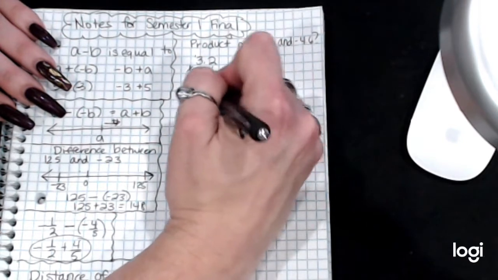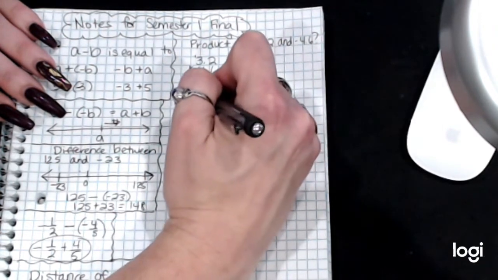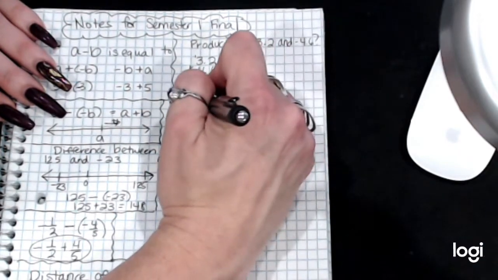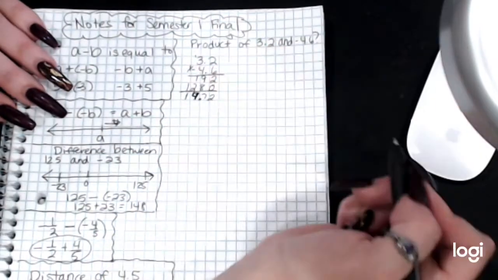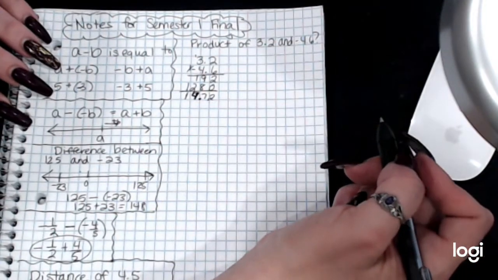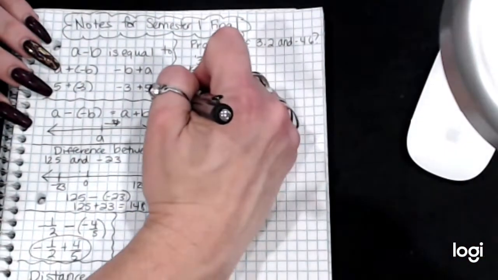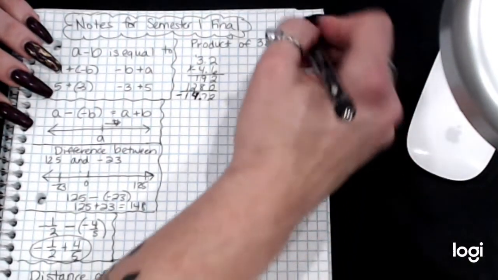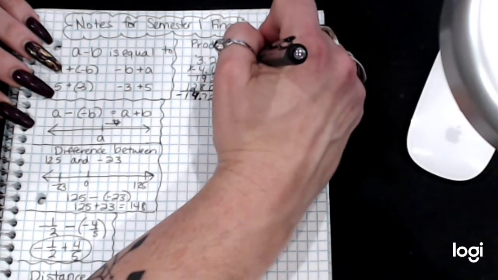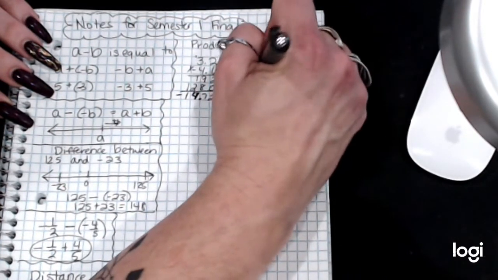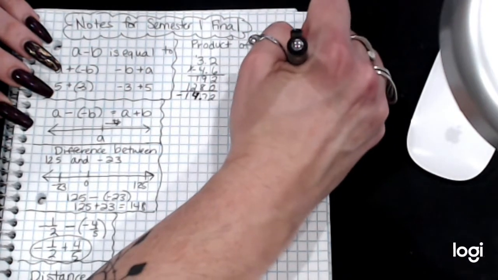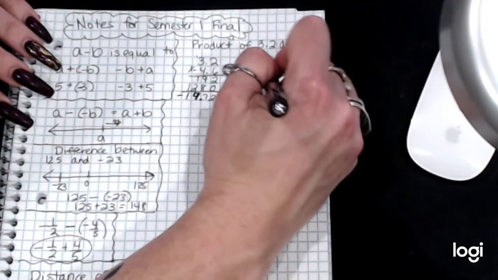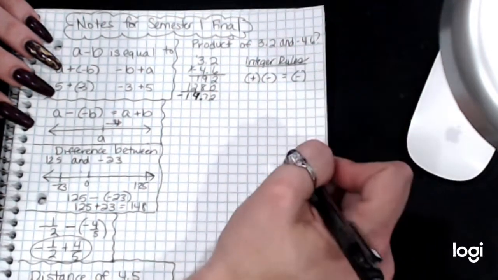We add them up. Oops, I almost put a 3. And then 2 numbers behind a decimal, our decimal goes there. This is a 4. Okay, it's negative 14.72 because we have our integer rules. So we'll mark these over here, that a positive times a negative equals a negative.